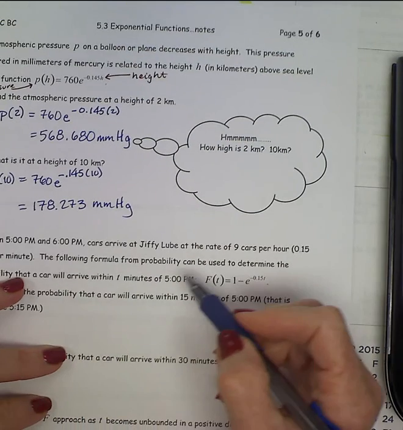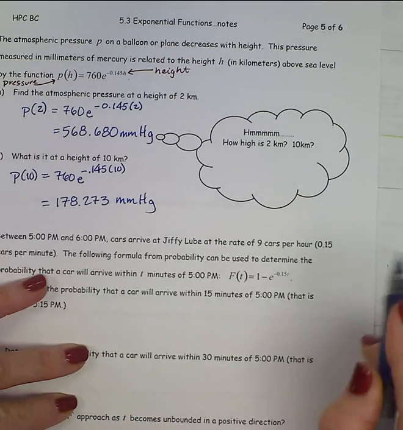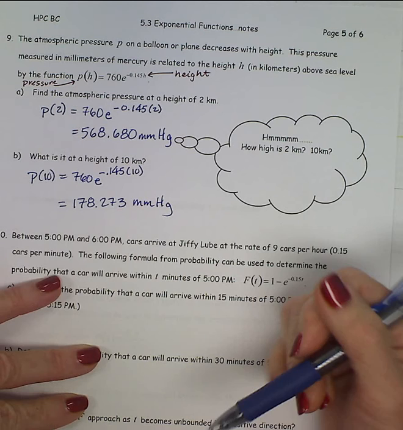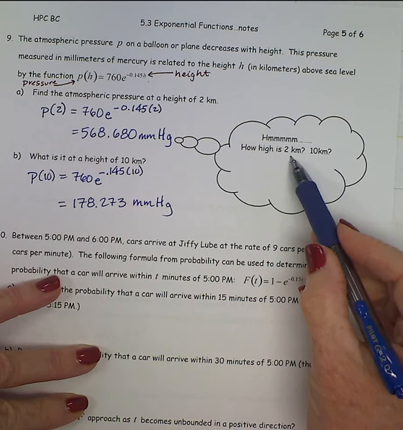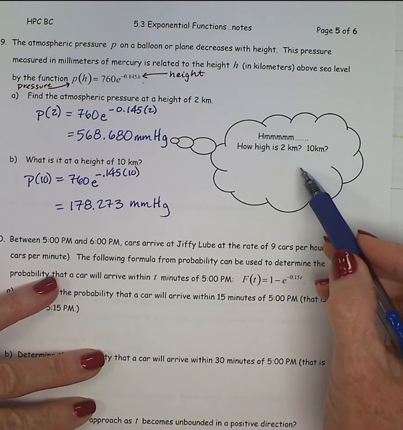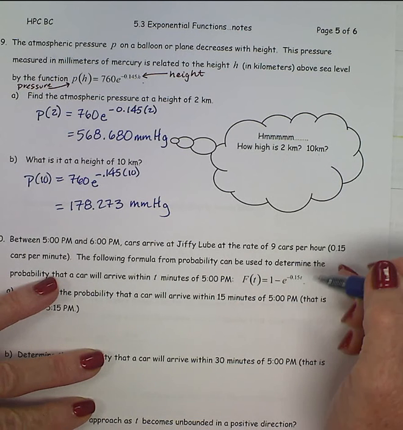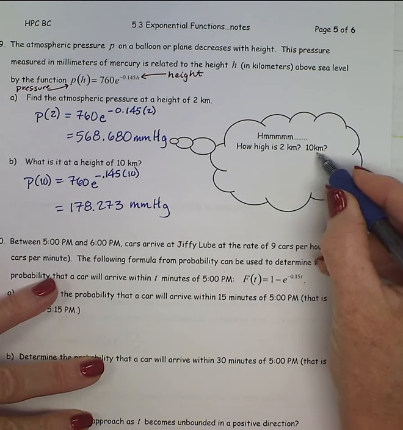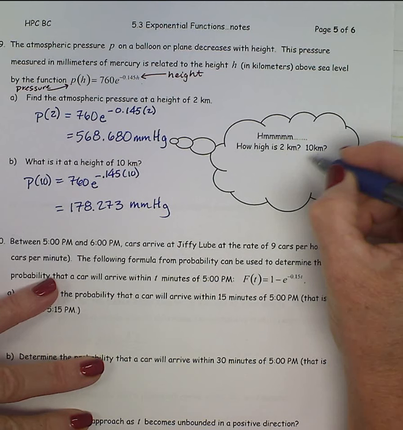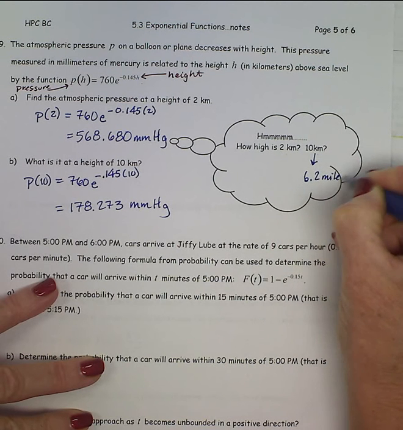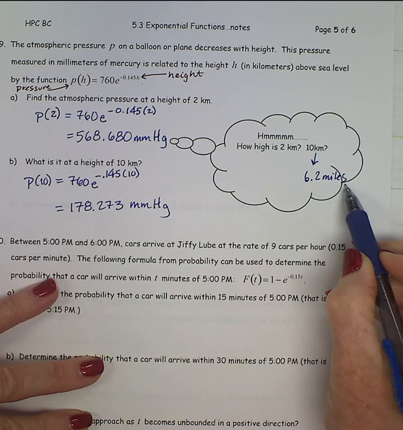Okay, just a little cloud over here to get you to think how big is 2 kilometers. So we're talking about a balloon or a plane going up in the air. How high in the air is 2 kilometers? 10 kilometers? Most of you don't think of distances that way. Most of you think miles. Who's the cross-country people in here? A 10K race is about 6.2 miles. So 6.2 miles up in the air.